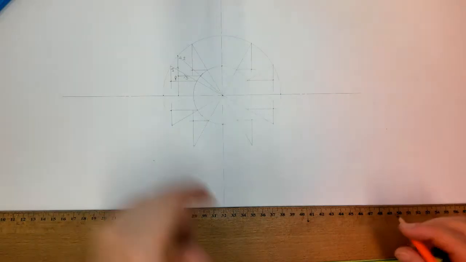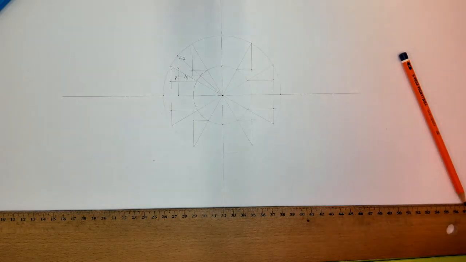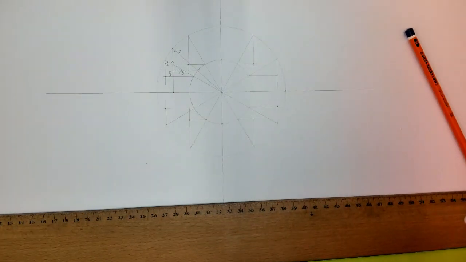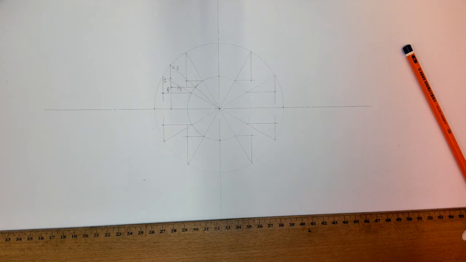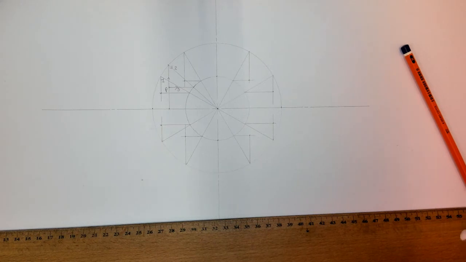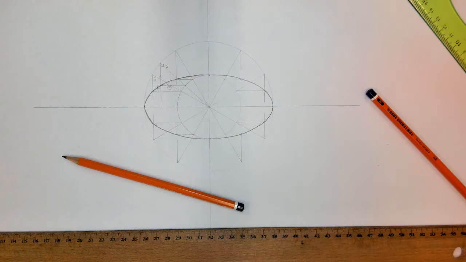Now I'm going to freehand sketch them in. So I have the ellipse drawn there.